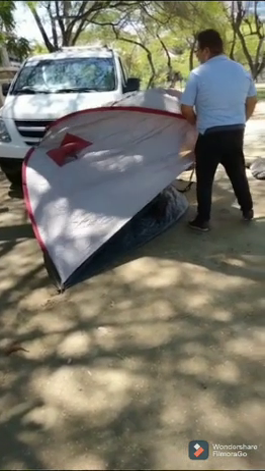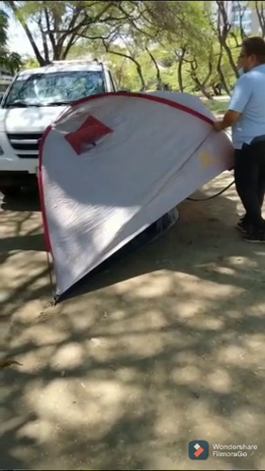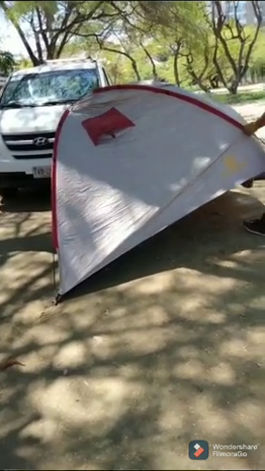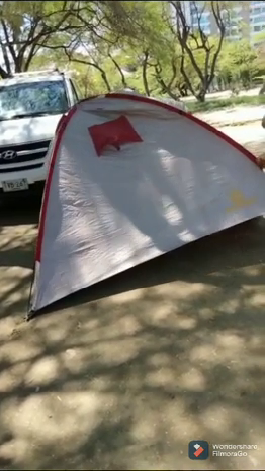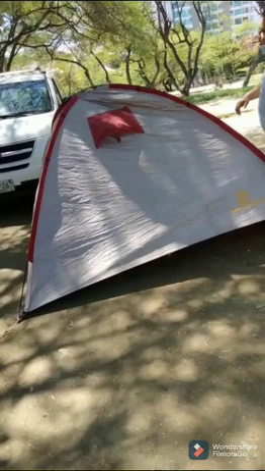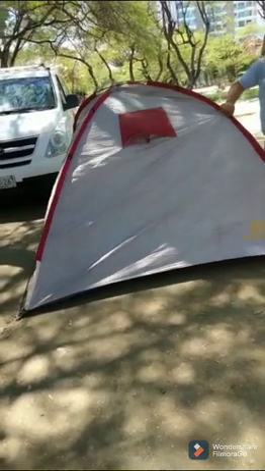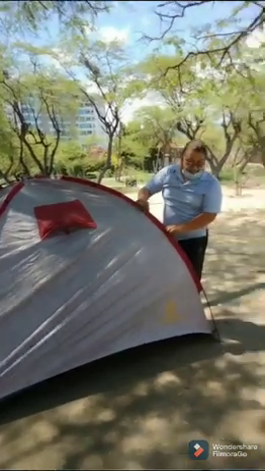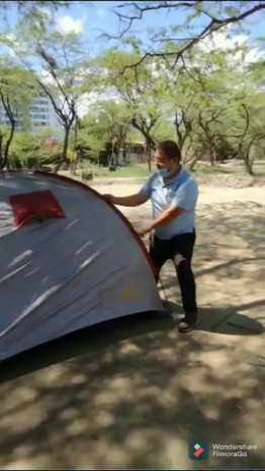3. How to set up the tent. Unpack the tent from its bag. Separate the ropes, the stakes, the tent, and the tent poles. Group the poles, installing them in their respective groups and places.